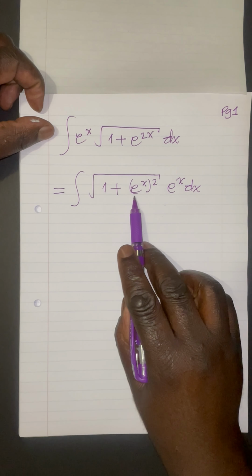But at this stage now I have to say let t be equal to e to the power x. Differentiating both sides, you'll agree with me that dt is equal to e to the power x dx. Now, this expression is that expression, as you can see. That place there now must be taken up by t. So the integral then is transformed as follows. It will be the integral of the square root of 1 plus, watch this, t squared, and outside here I just have dt.